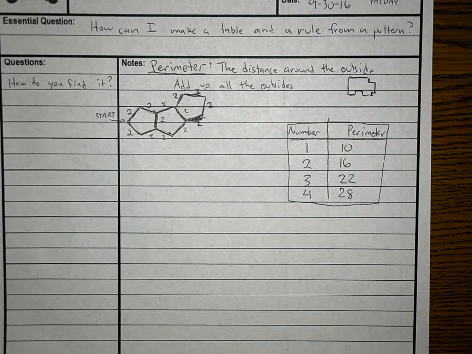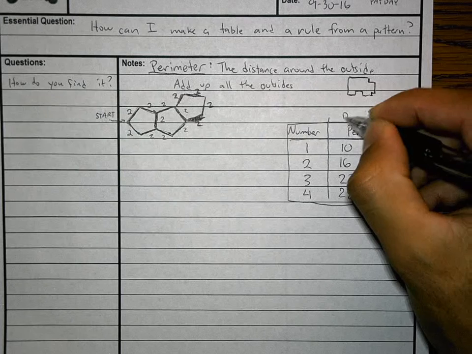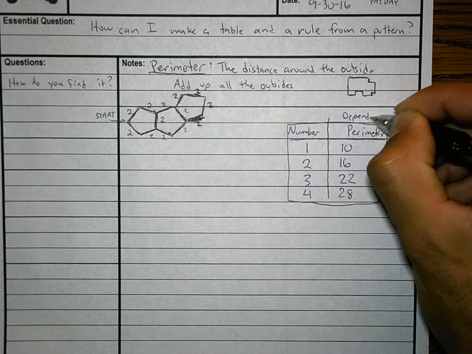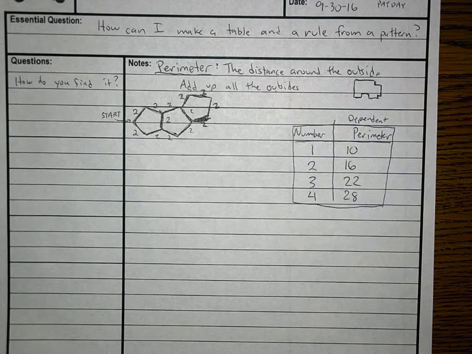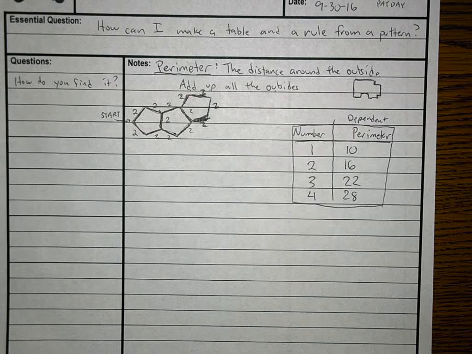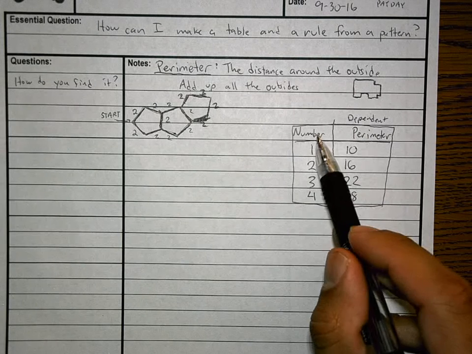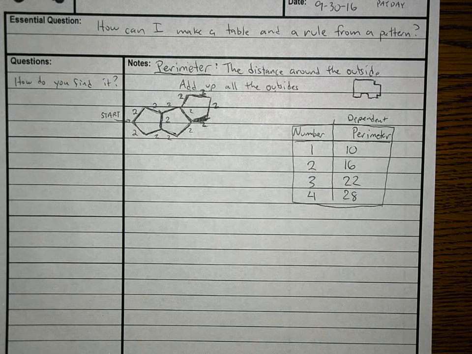So which one is the dependent variable? Number or perimeter? Which one do you think? Say it out loud. Perimeter. Let's write dependent right next to it. The perimeter depends on how many pentagons you have.